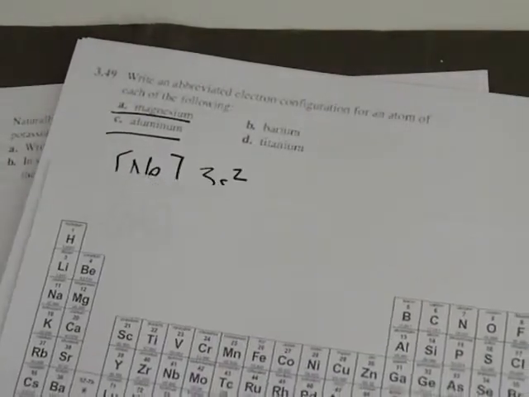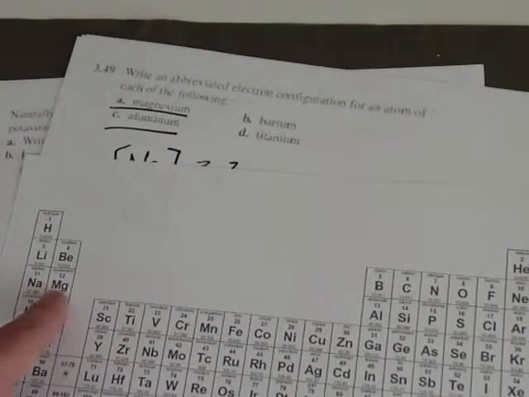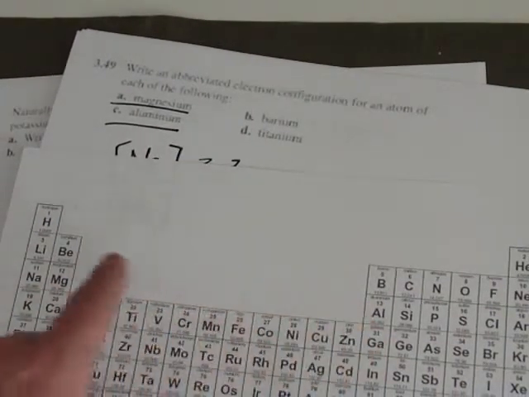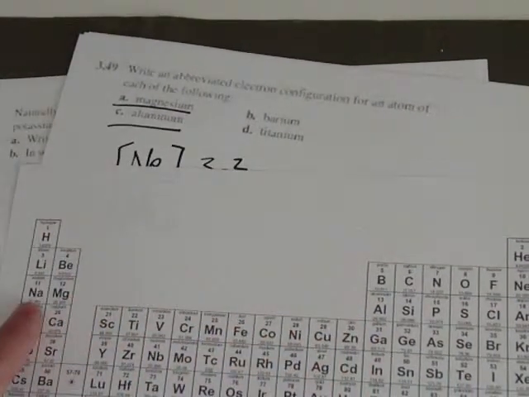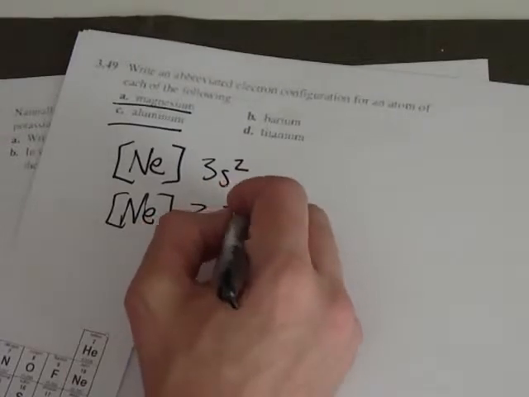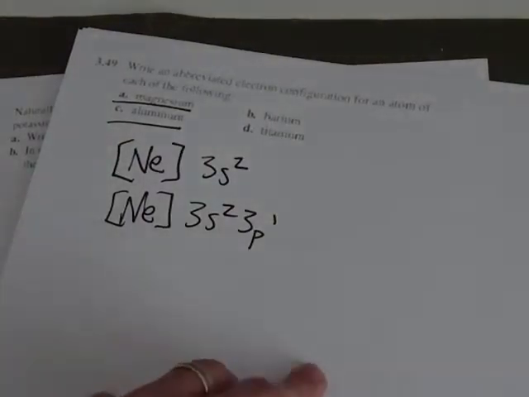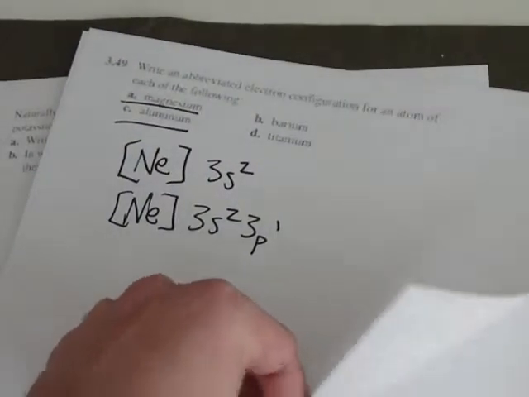And so aluminum is found 1 over from magnesium. So you have to go 3s2 and then start your 3p block. 3s2, 3p1. And then that is complete for A and C.